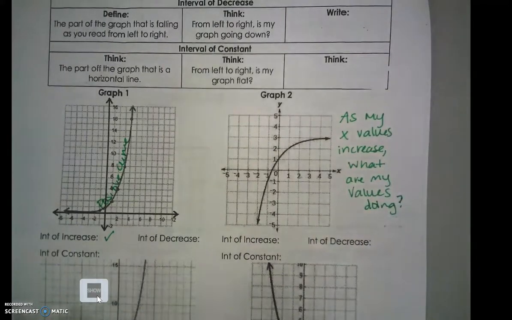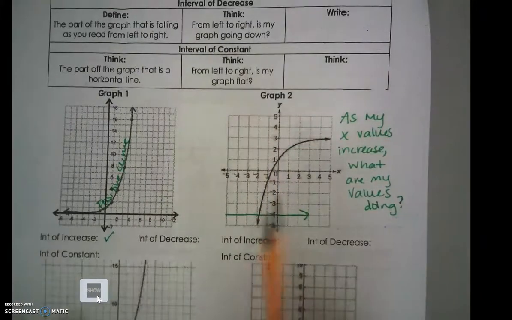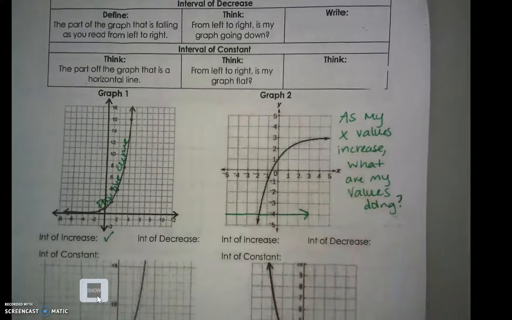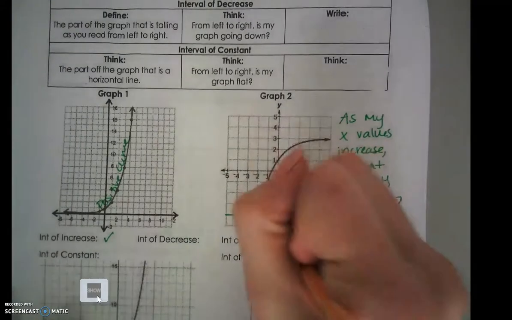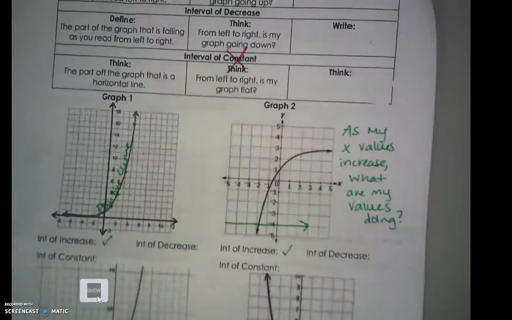What I mean by this is, as I increase in x values, is my graph increasing? Am I creating a positive slope? In this one, the answer is yes again. Yes, I have an increasing interval. We are not going to talk about the interval of constant. You don't have to worry about that.